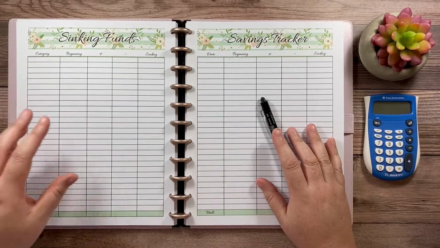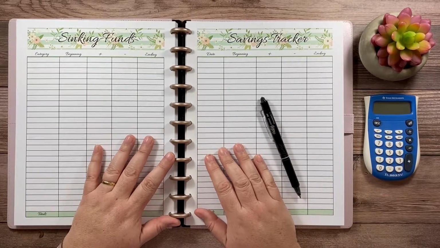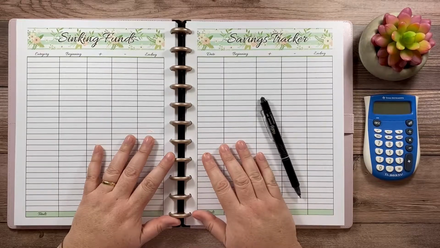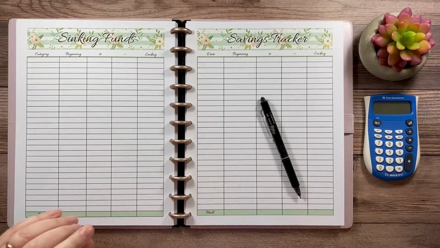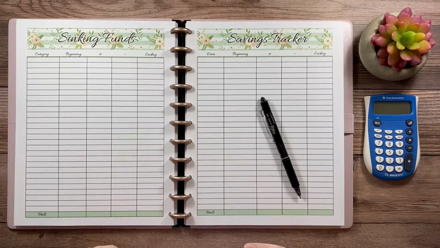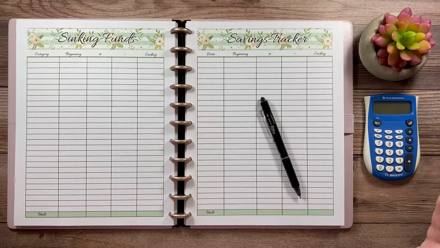I'm excited to dive in and do my sinking funds and savings tracker. I haven't really updated it yet, and I should have done it a few days ago, but it's been Mother's Day weekend and busy. So I'm a little late to the game, but we're going to dive into what's happening with the sinking funds, what's happening to the savings tracker, and getting it set up for this month. At the end of this month, I'll be closing it out and you'll see what different things we're planning on doing.